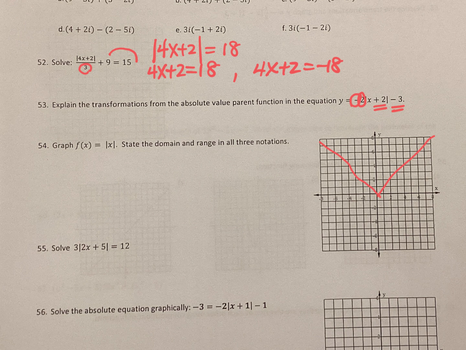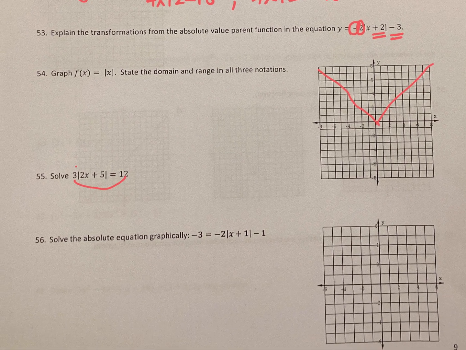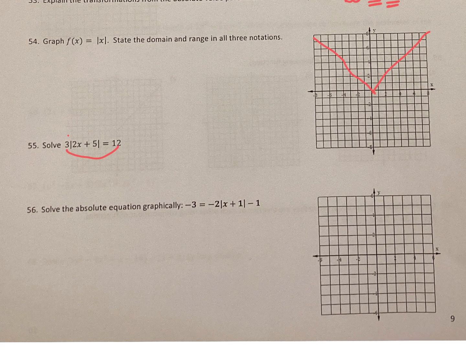For 52, same thing, when you solve this, divide by 3 first, right? If they ask you to solve graphically, but all the graph is given, so it's okay. As long as you can read it.